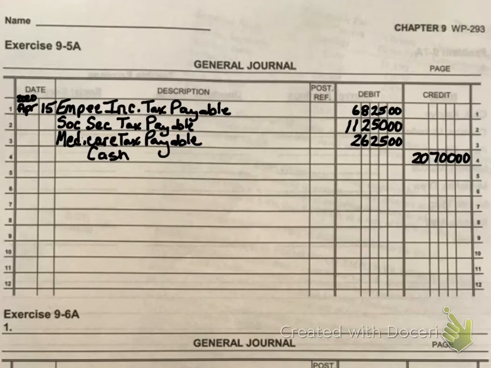And your explanation, you could put deposit of federal income tax, Social Security, and Medicare taxes, or you can simply put deposit of 941 taxes, because remember, collectively we call Medicare, Social Security, and employee income tax 941 taxes, because they are all reported together on that federal form 941. Okay, so that's the first entry.